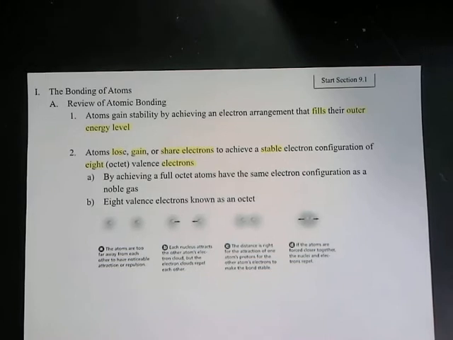Today we're going to talk about section 9.1, which deals with covalent bonds. The objectives for this section are: 1. Apply the octet rule to atoms that bond covalently. 2. Describe the formation of single, double, and triple covalent bonds. 3. Compare and contrast sigma and pi bonds. And 4. Relate the strength of covalent bonds to bond strength and bond dissociation energy.